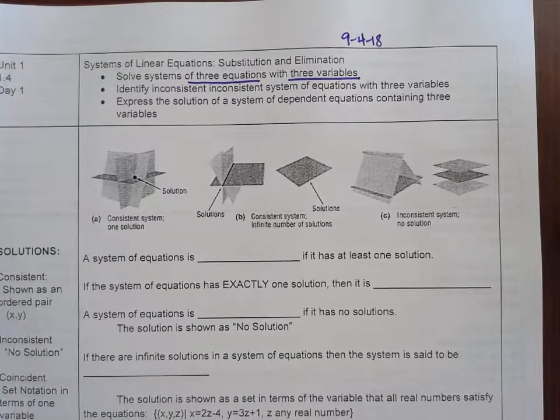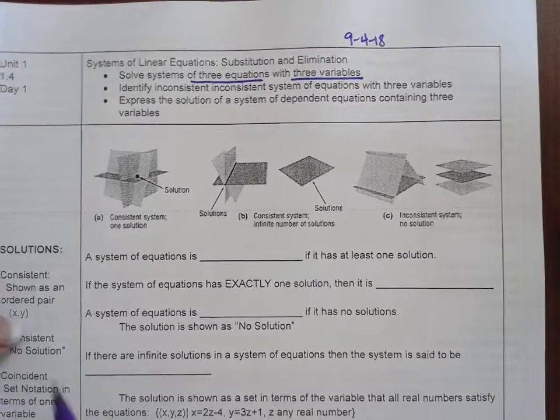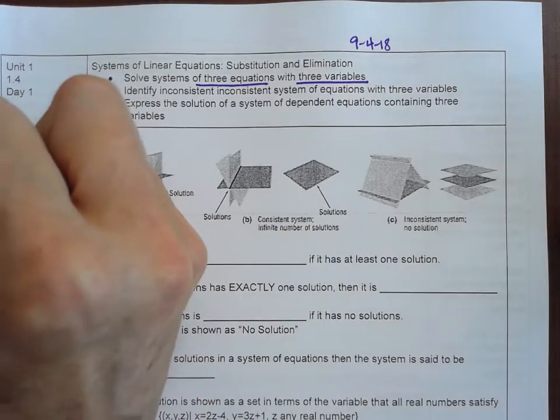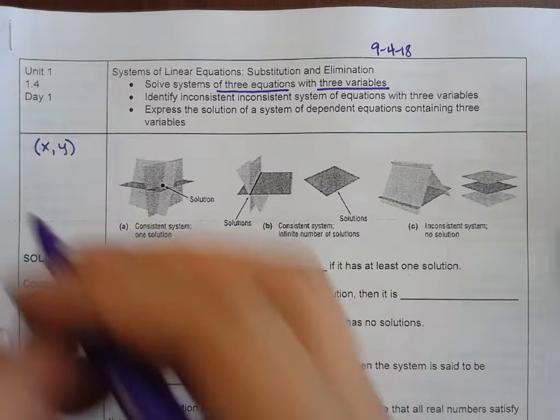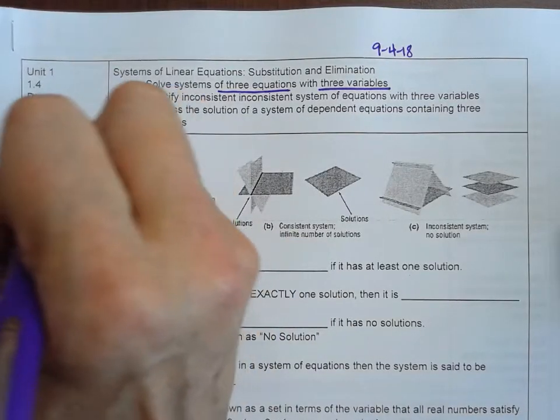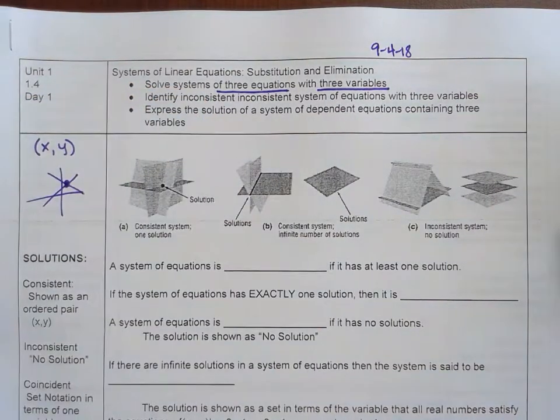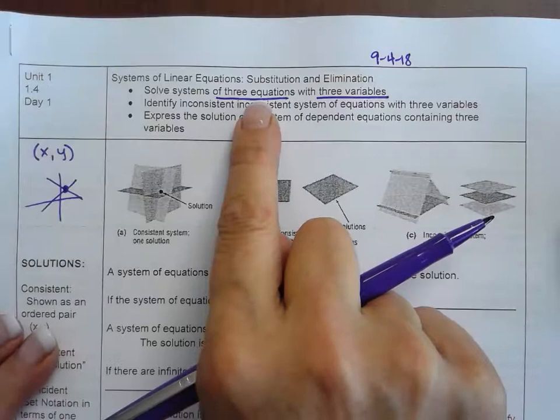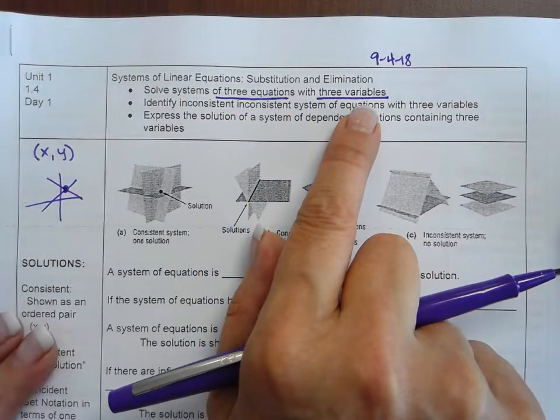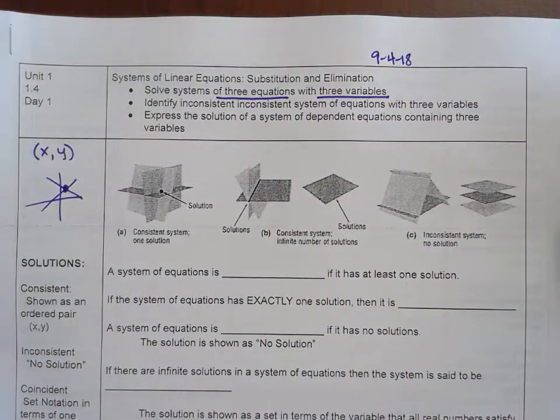Okay, so when you had two equations, our answer looked like an XY, right? And on a graph, it was the intersection point of two lines, basically, correct? Okay, when you get three equations and you've got three variables, it's more about 3D stuff.